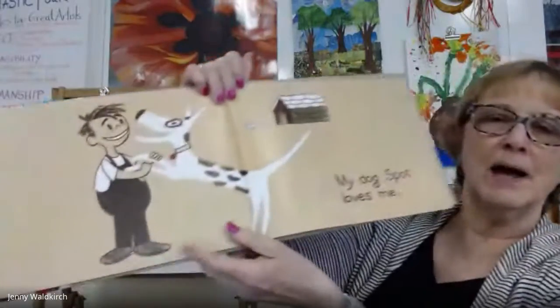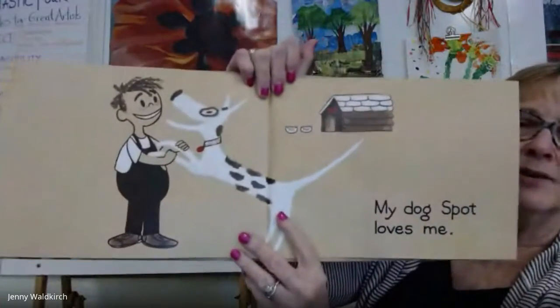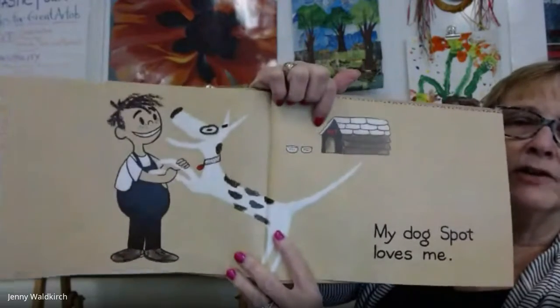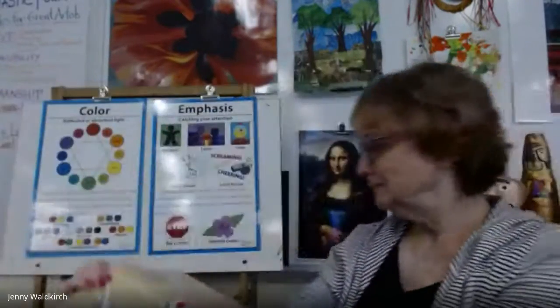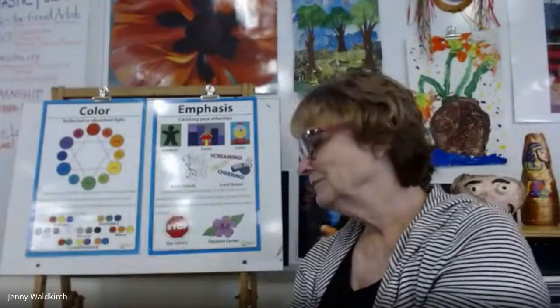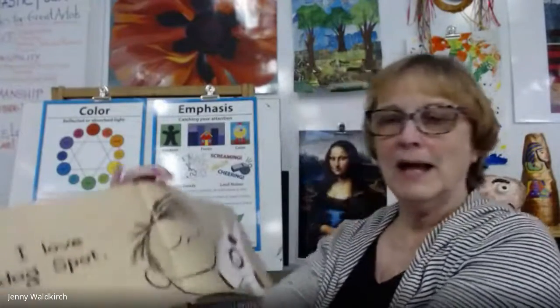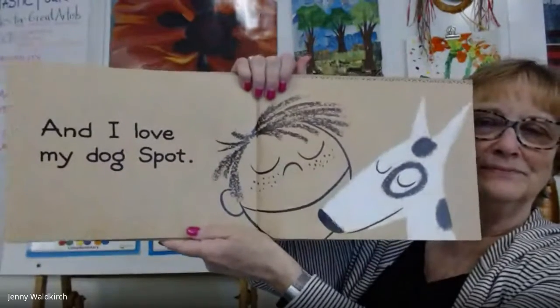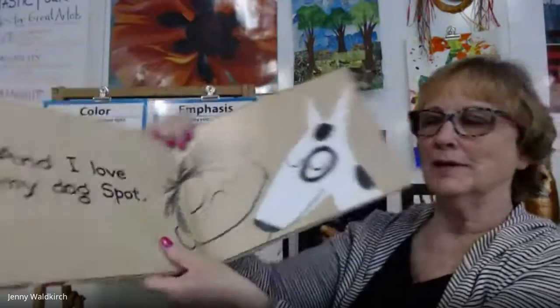My dog Spot loves me. You see his red dog tag and his name back here on his house. And I love my dog Spot. That's a cute story. I like that story.